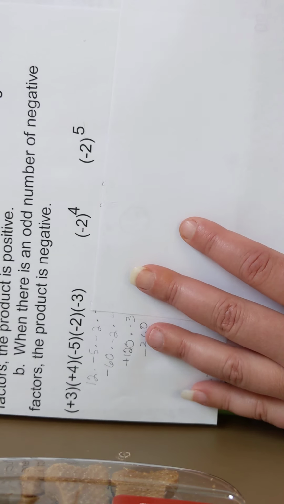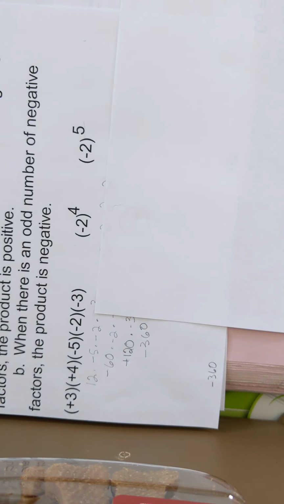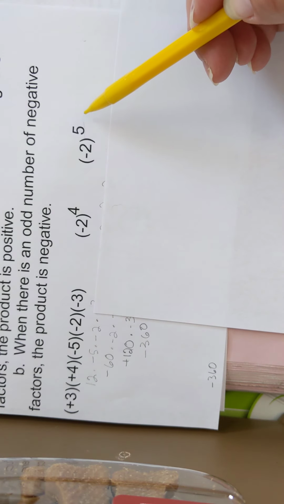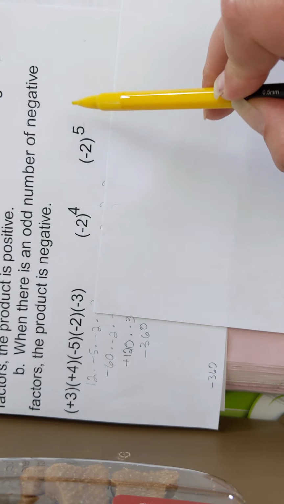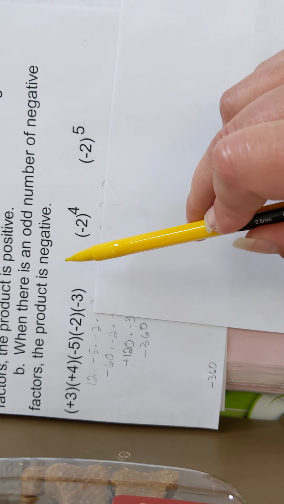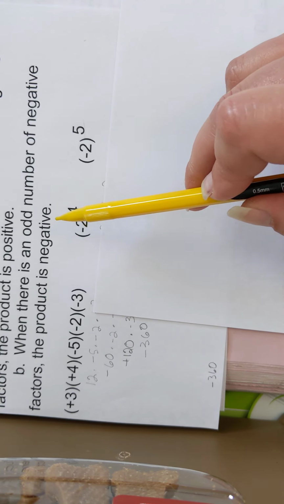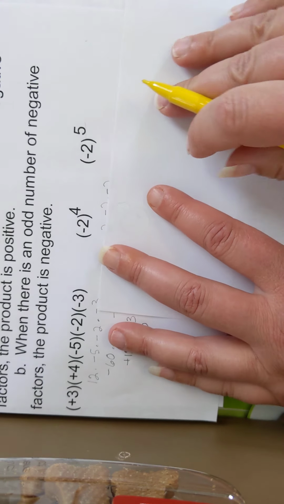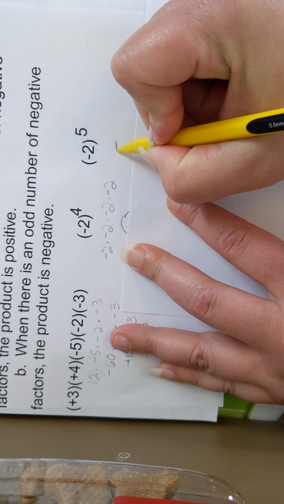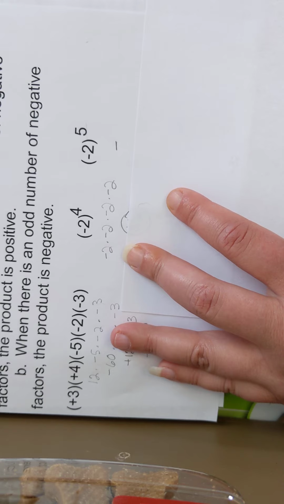All right, negative 2 to the fifth power. So that means I have negative 2 and I'm multiplying it 5 times. Well, that just told me I have 5 negative factors. So that is an odd number of negative factors. Therefore, my product is going to be negative. So I already know my answer is going to have a negative sign in front of it.